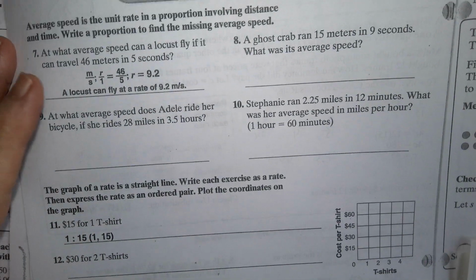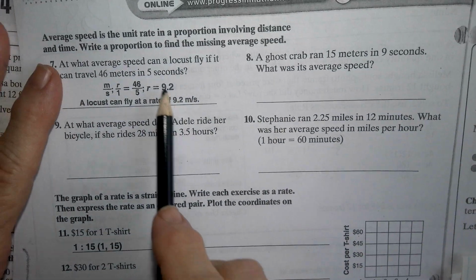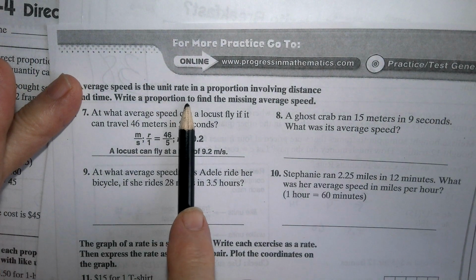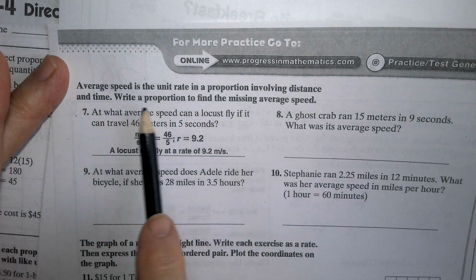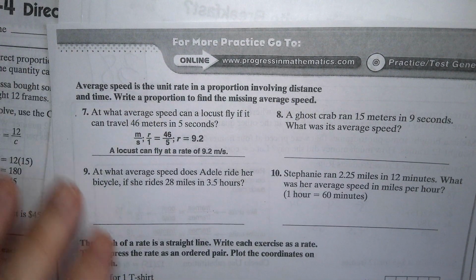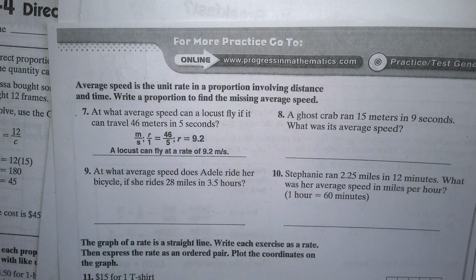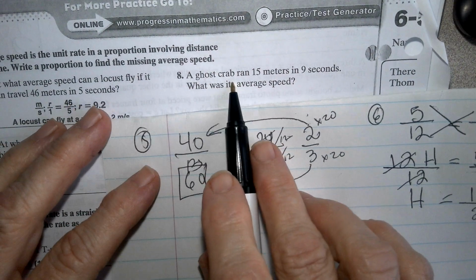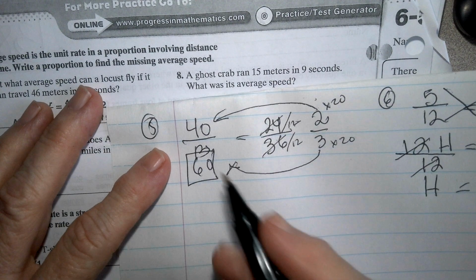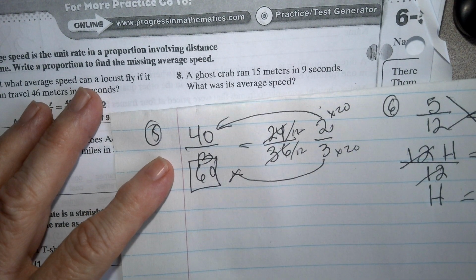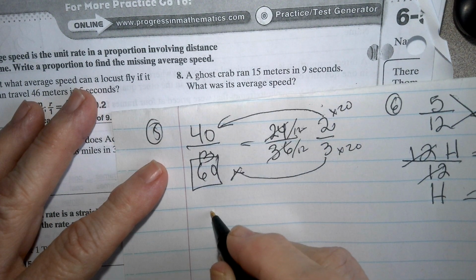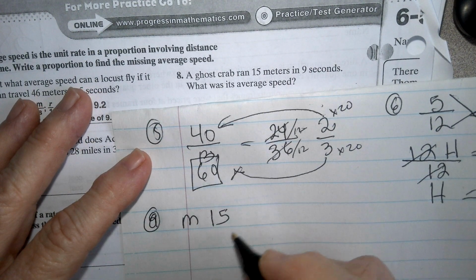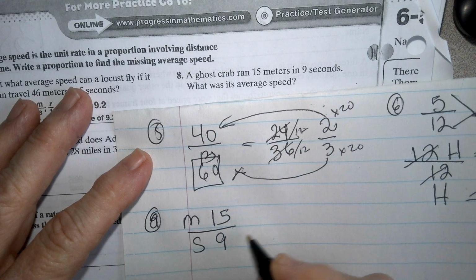All right. So I'm going to leave you with these. It says average speed is the unit rate in a proportion involving distance and time. Write a proportion to find the missing average speed. All that is going to be is that the crab can run how many meters in 9 seconds? 15. Go ahead and label it on your number 8 in 9 seconds.